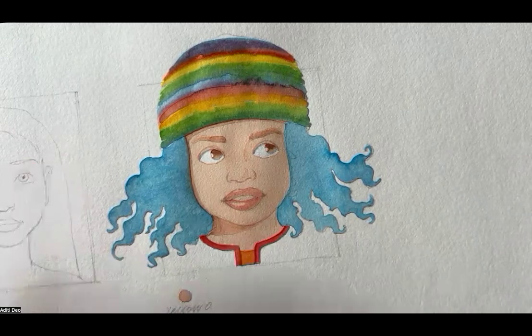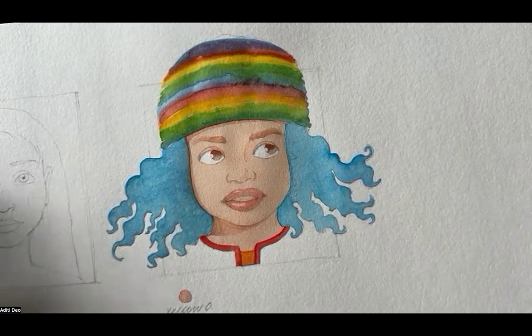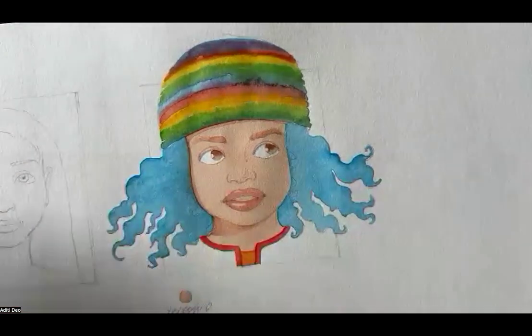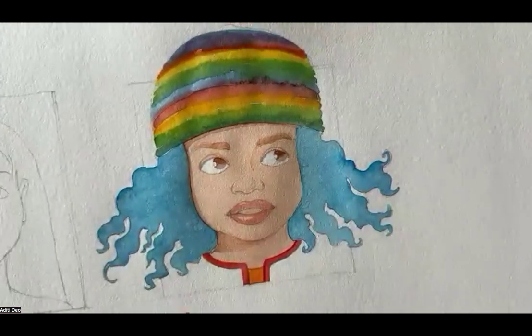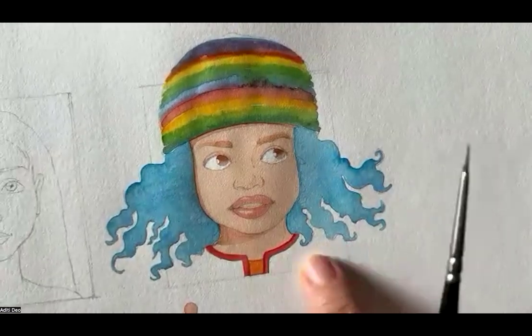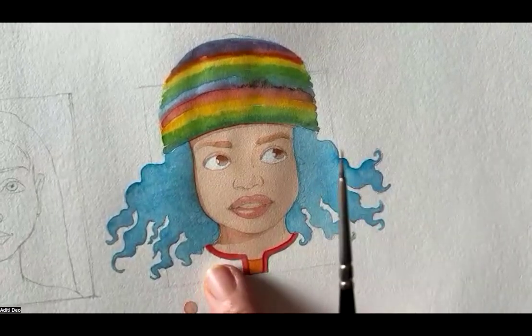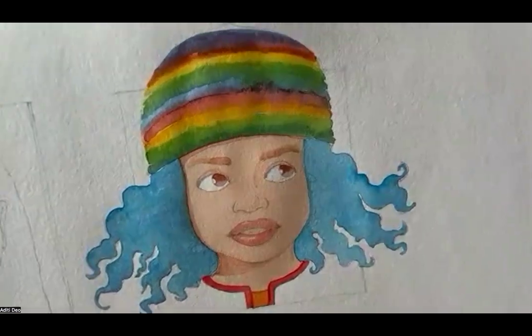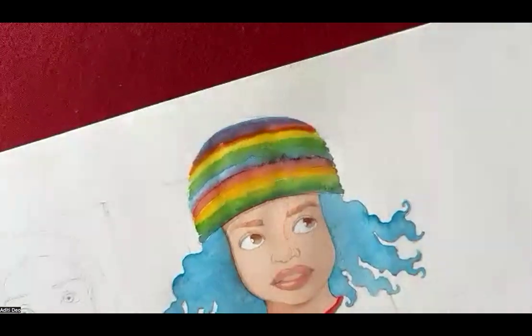All right, now once this is done, we can start building more depth in this. I'm going to make her sweater black, so that's why I'm leaving it right to the end. And we can create more texture also.